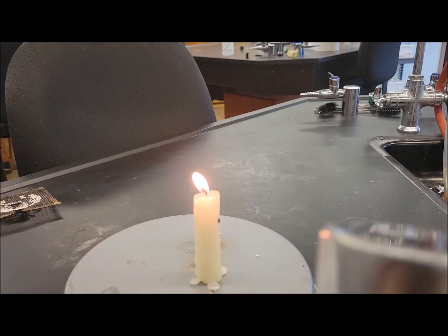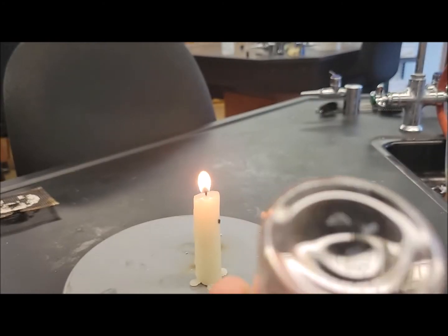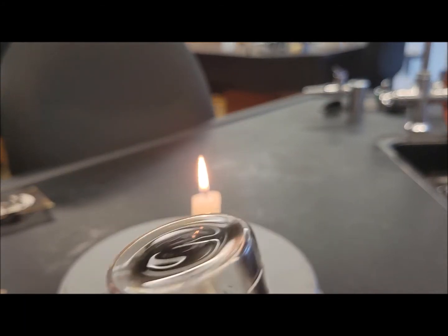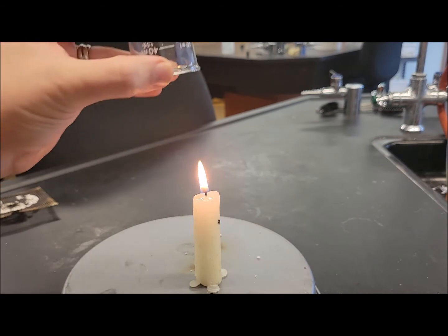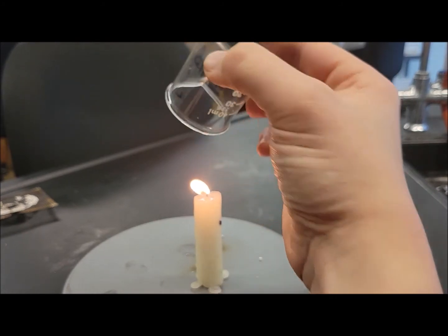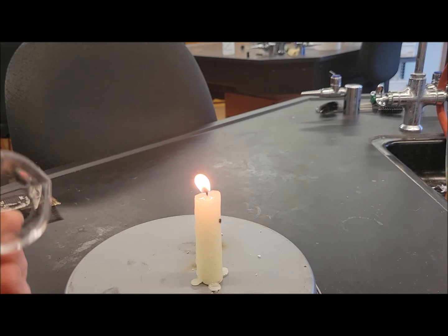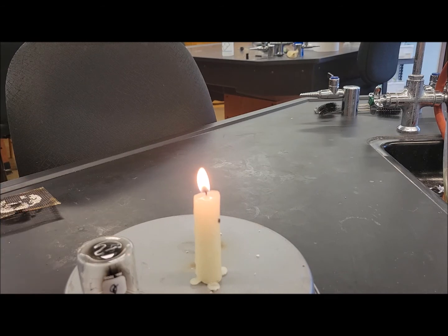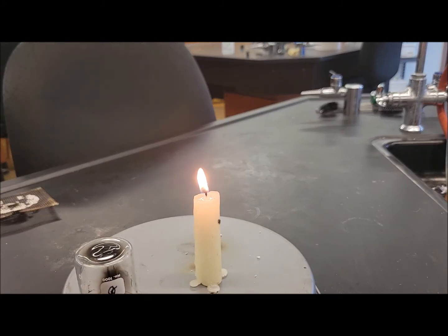Look at here, among other things, we see some char. We captured some incomplete combustion of the flame. Put this over here. Continue to hold it over there. So it's warming up. It's capturing CO2 and water, which is where it initially started to smoke. But as I put it lower and lower, the oxygen became less and less, and instead of fully combusting, it produced little ash particles, or incomplete combustion, that black smoke.